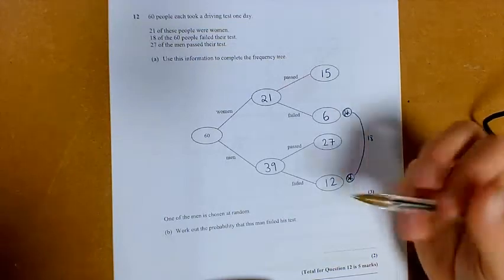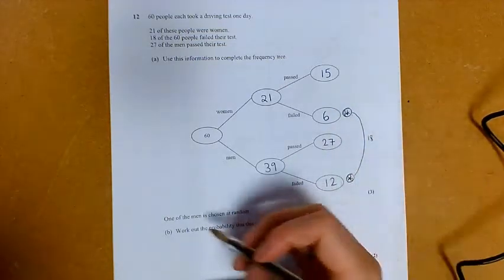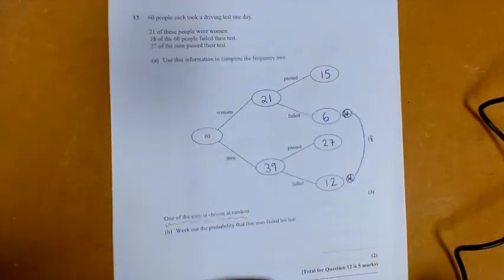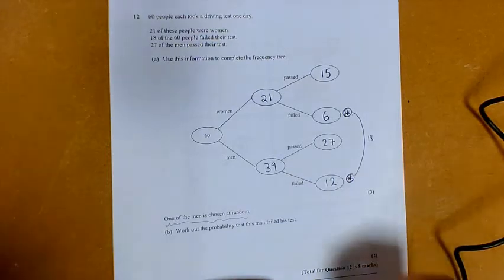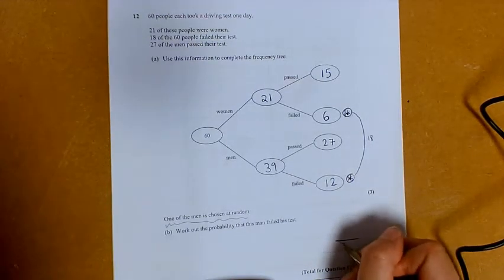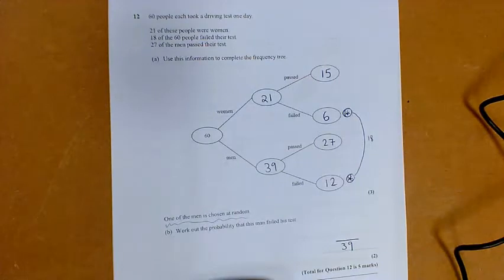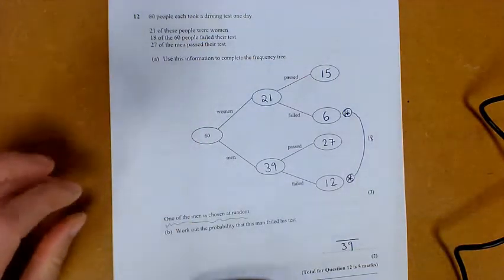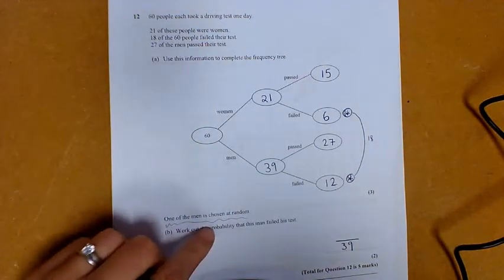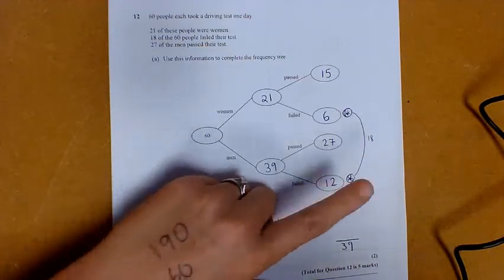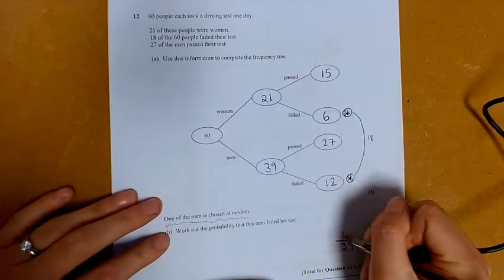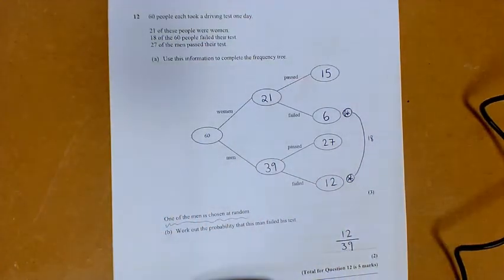One of the men is chosen at random. Now that's important. We're only picking from the men. One of the men is chosen at random, so it's going to be out of 39. We're only picking from the men, so it's out of 39. What's the probability that this man failed the test? Well, we know that 12 of them failed out of the 39 men.